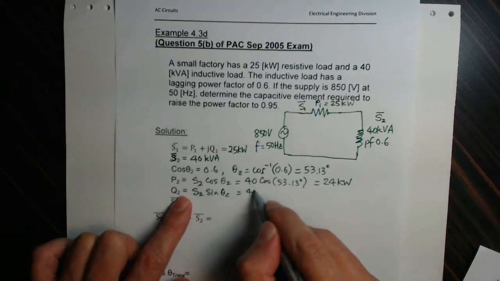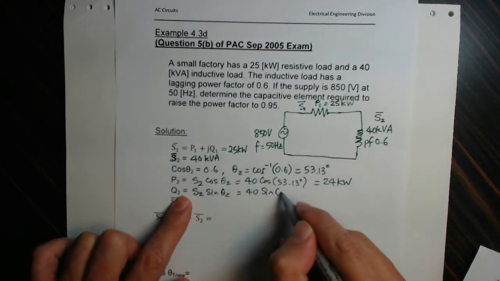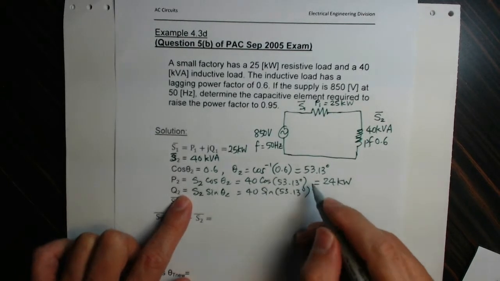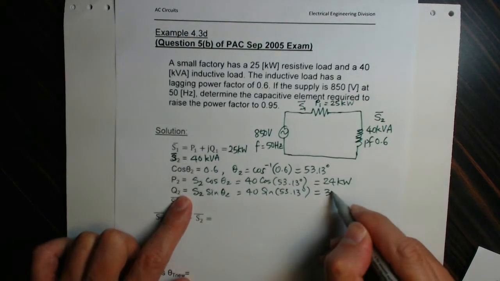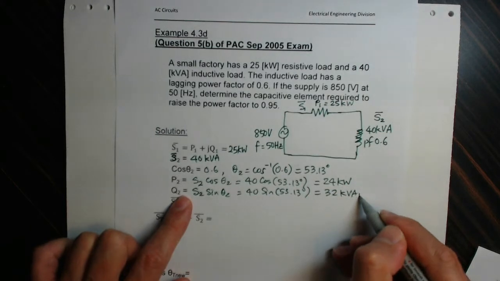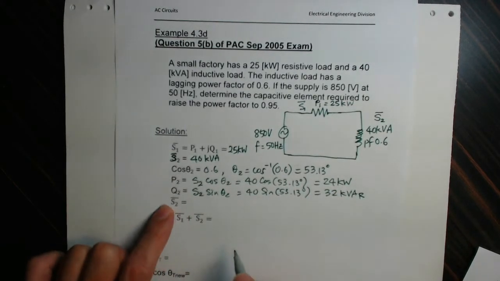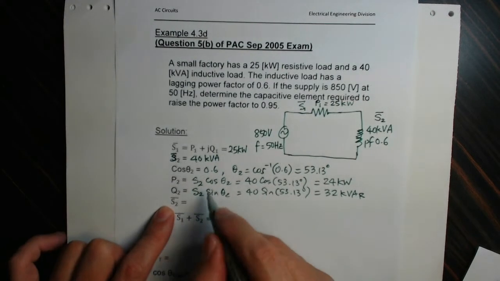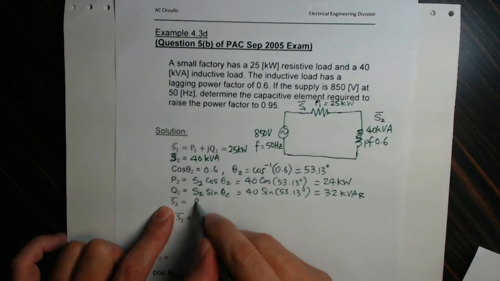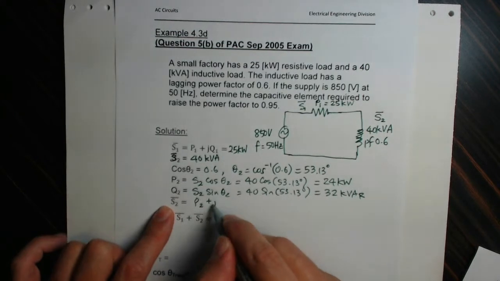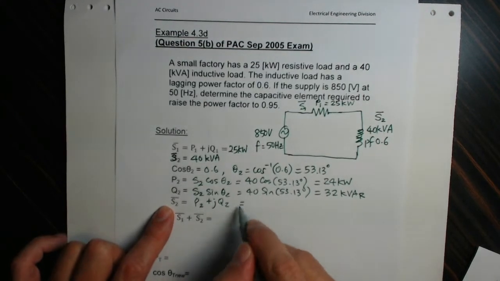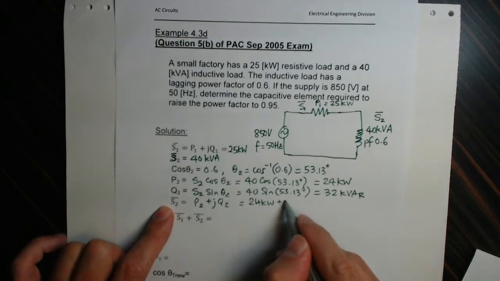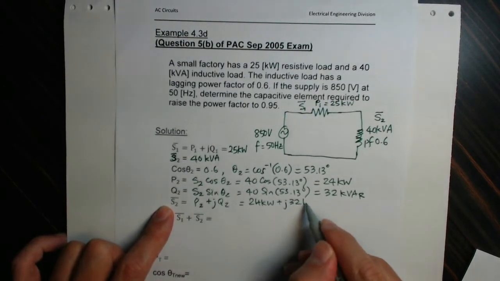That equals 40 sine 53.13 degrees, which equals 32 kVAR. So the apparent power due to the second load can be written as P2 plus jQ2 equals 24 kilowatt plus j32 kVAR.